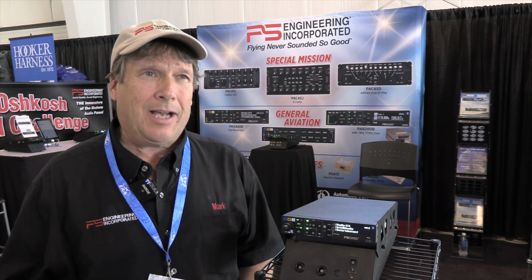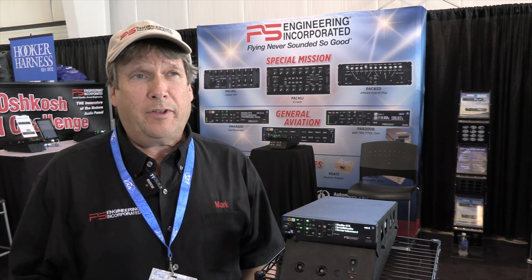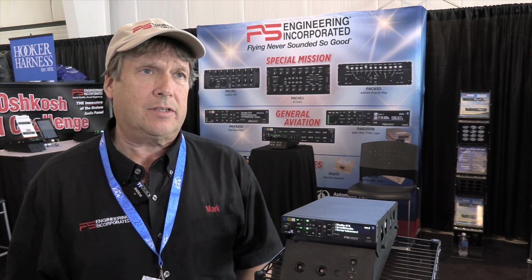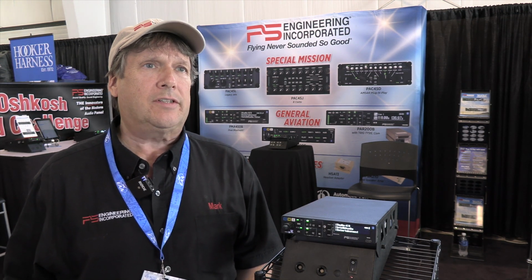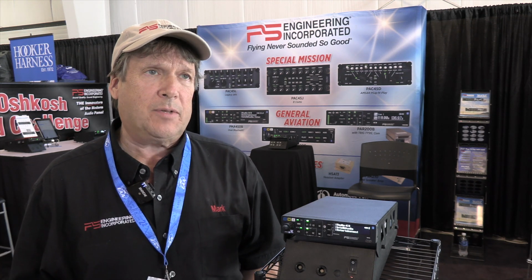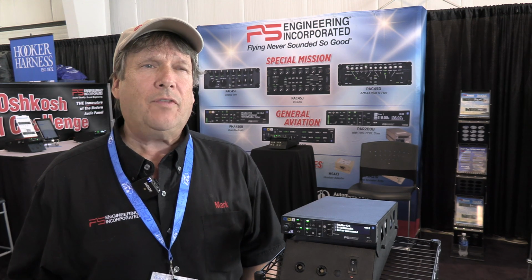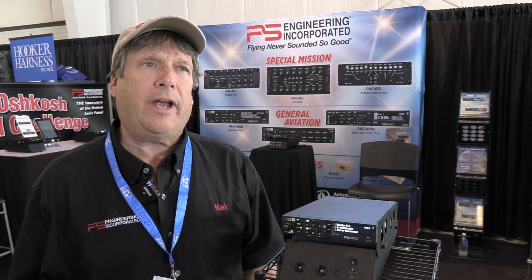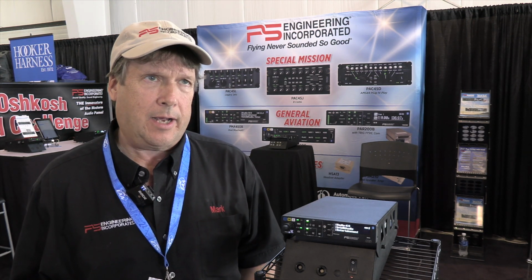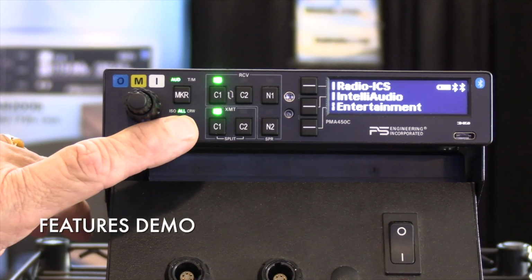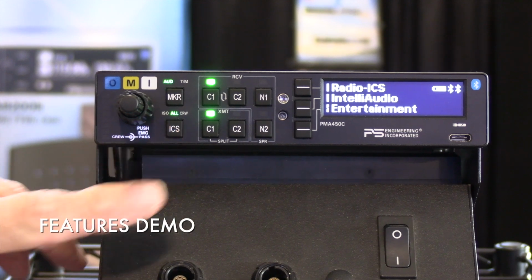It has IntelliAudio. Unlike the 450B, where you can place COM1 and COM2 in 9 unique positions, the primary 2 locations that perform the best is the 10 o'clock position for COM1 and the 2 o'clock position for COM2. What that allows the pilot to do is listen to the radio that's important at any instant in time. The intercom function is isolate all on crew. That's pretty standard with all audio panels and intercoms.